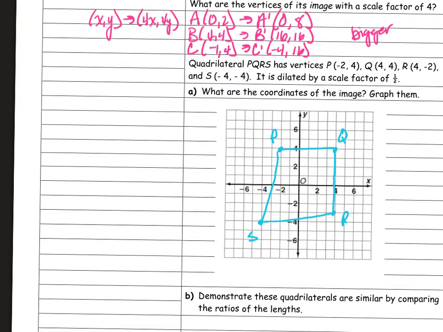Okay, so P, we know P is at (-2, 4). And that goes to P prime. So what is my rule? I'm going to write out my rule here. So X, Y goes to 1/2 X, 1/2 Y. So I'm multiplying by a half, or I'm taking half of each of them. So half of -2 would be -1, and half of 4 would be 2. So P prime is (-1, 2).